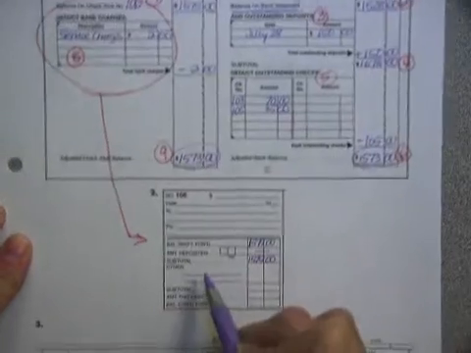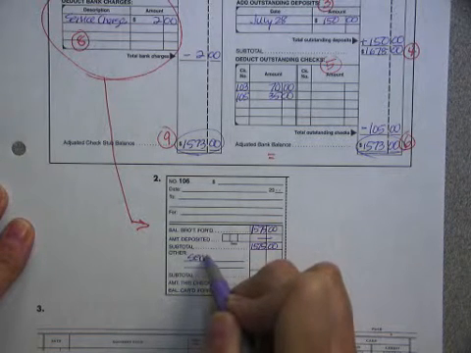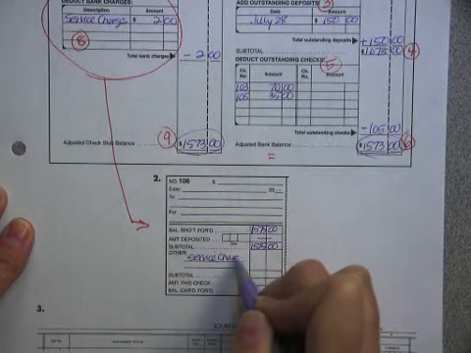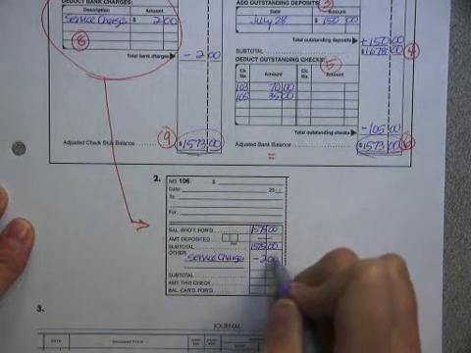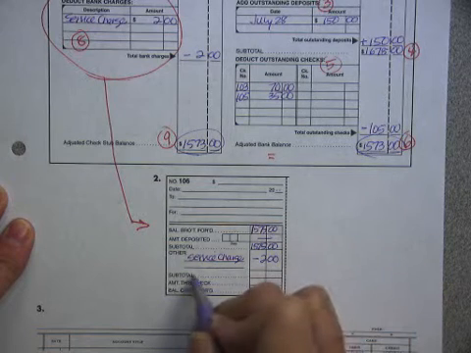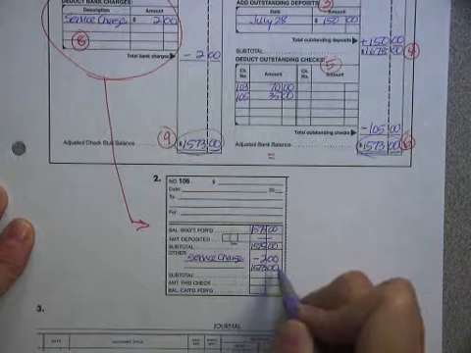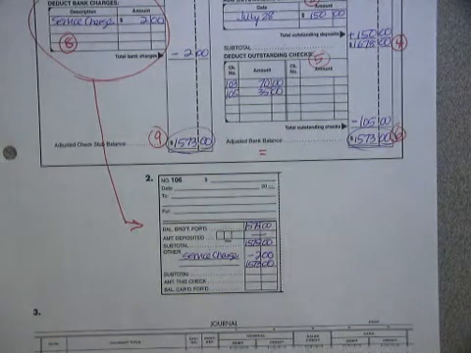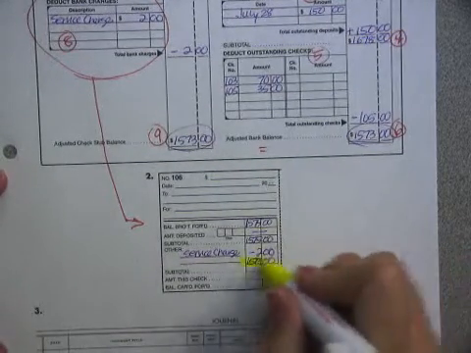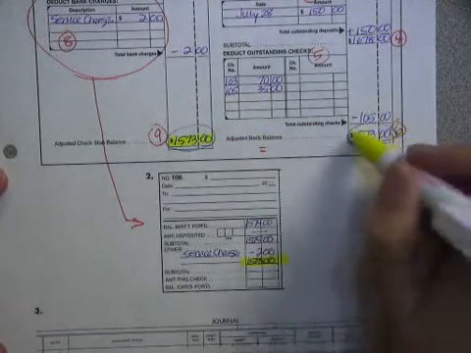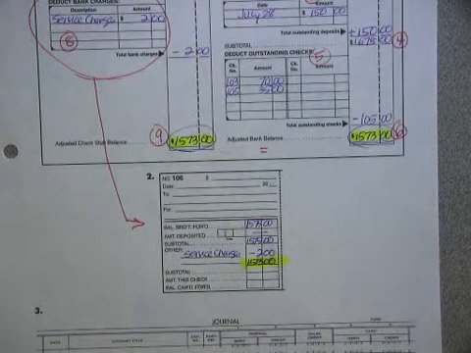And then here's our space to record the service charge, minus $2. And now our updated subtotal, 1,573. When you're done with that, you want to make sure that this updated balance is the same as your adjusted bank and checkbook balance.